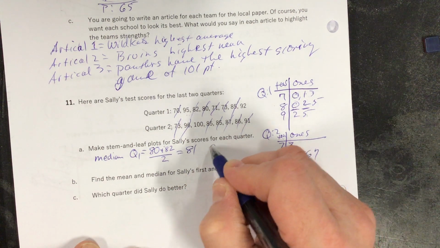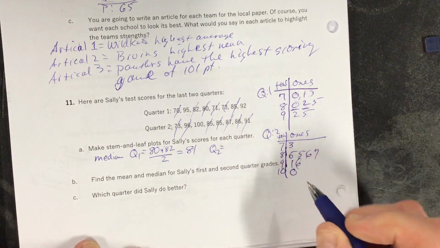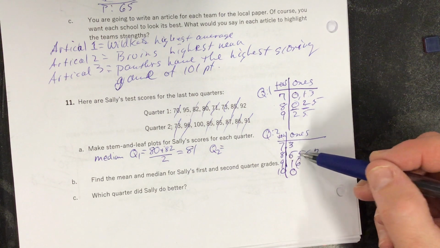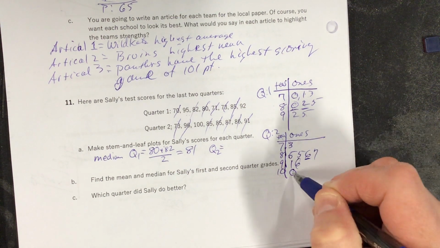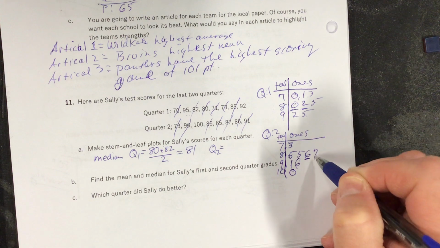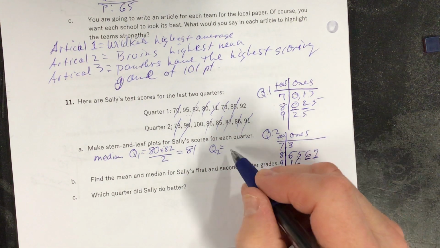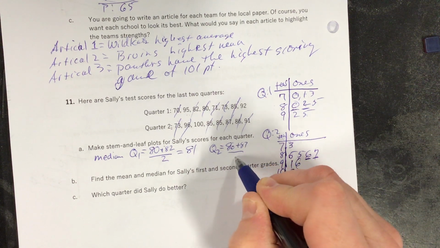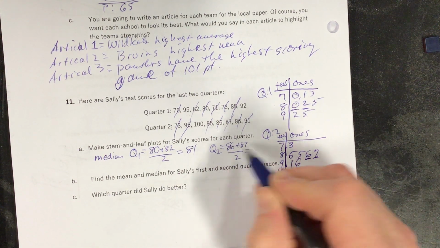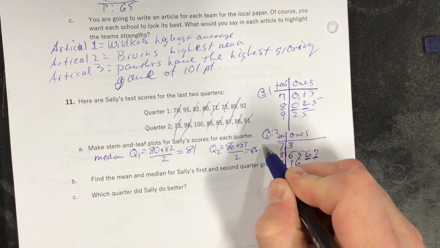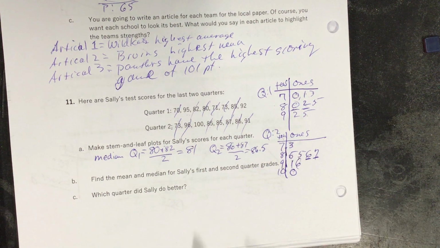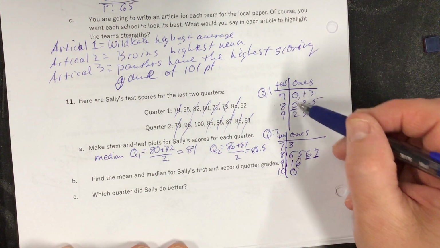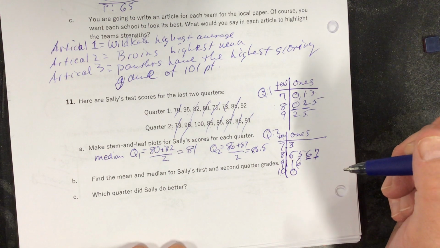The median for quarter 2, let's count up. 1, 2, 3, 4. So it's between 86 and 87. We find our average. That's going to be 86.5, 86 and a half. That's the median. Finding the mean, I add them all together and divide by how many numbers there are.